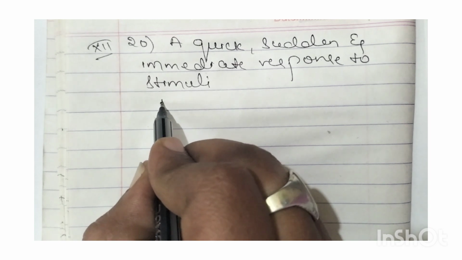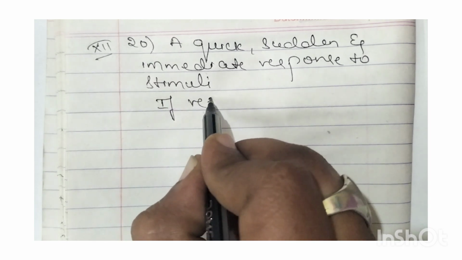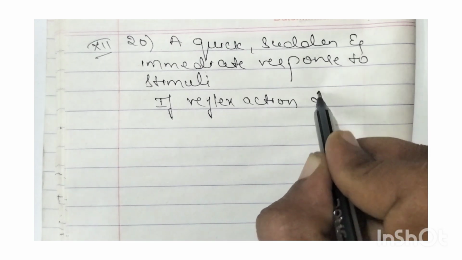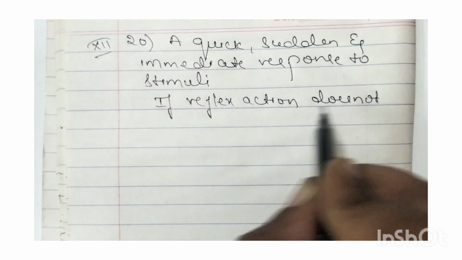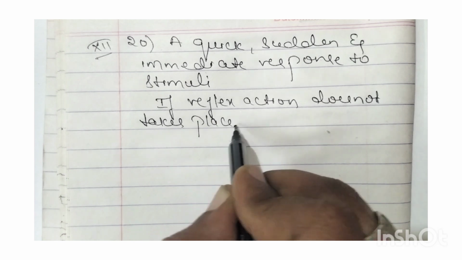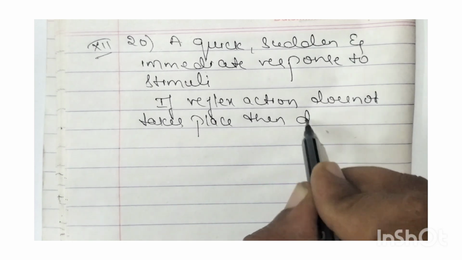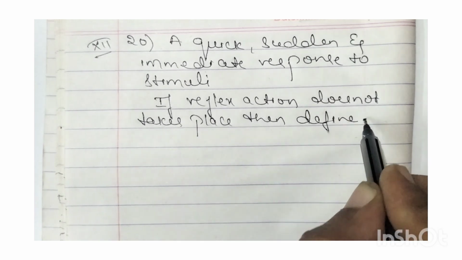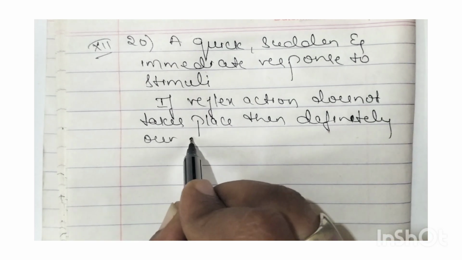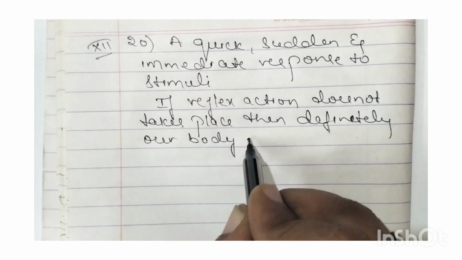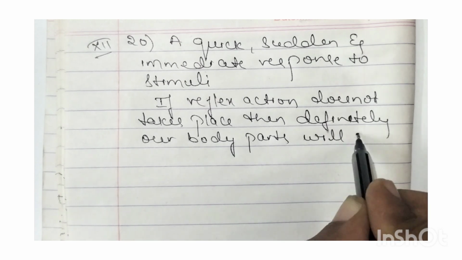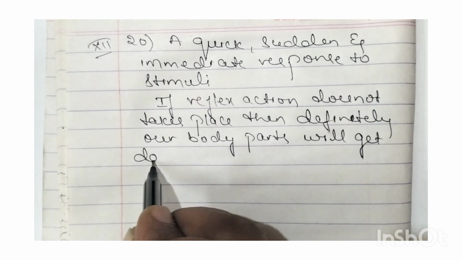What is the need for reflex action? If reflex action does not take place, then definitely our body parts will get damaged.